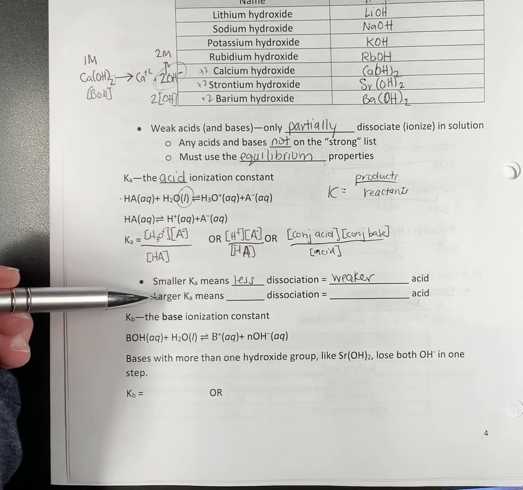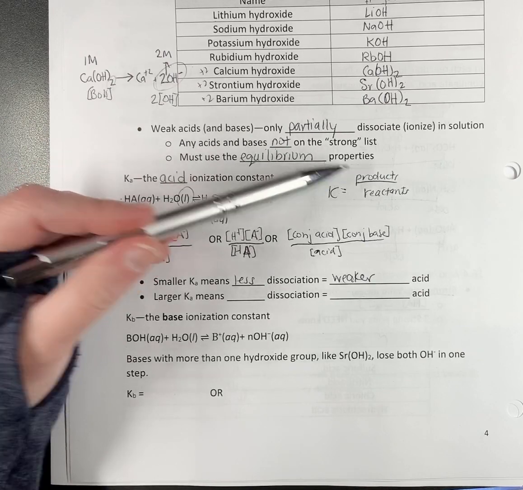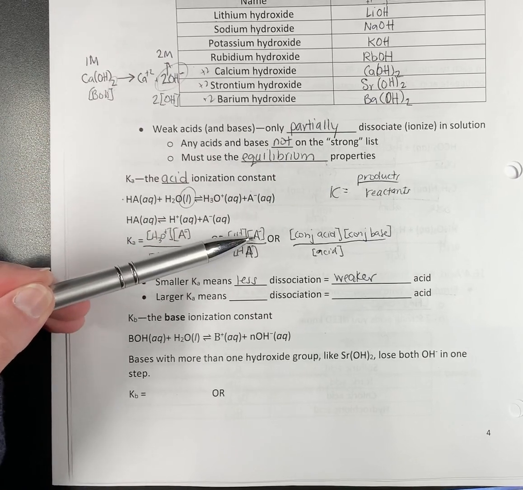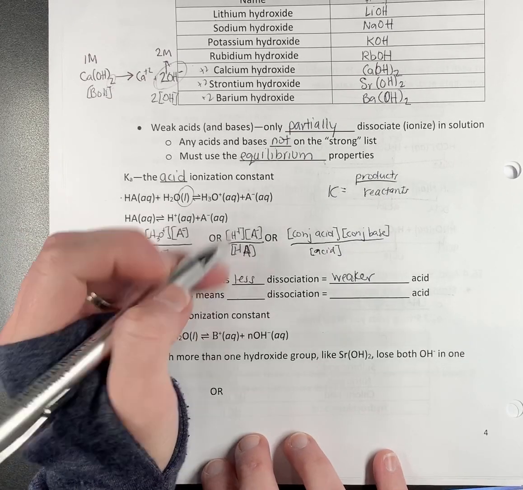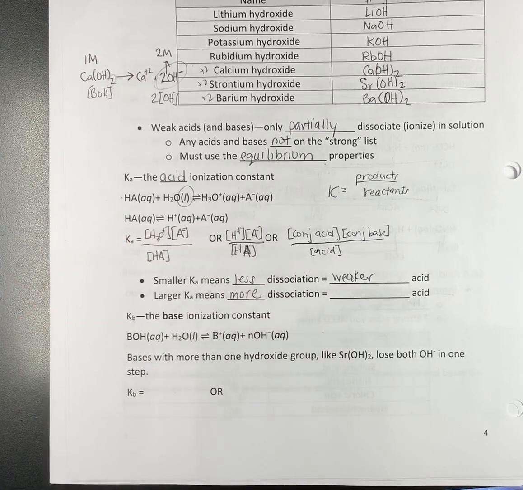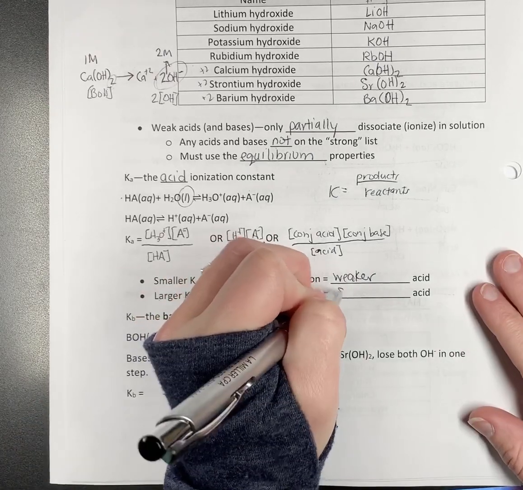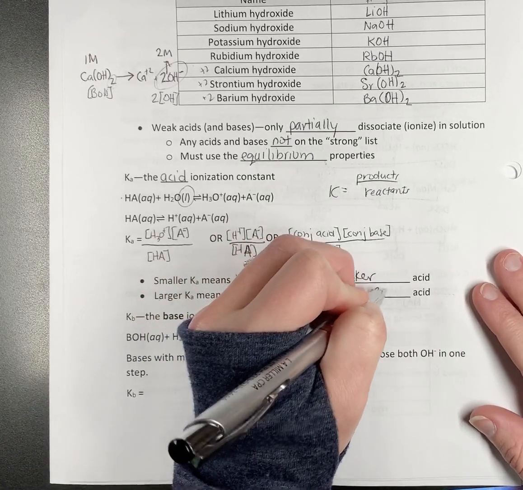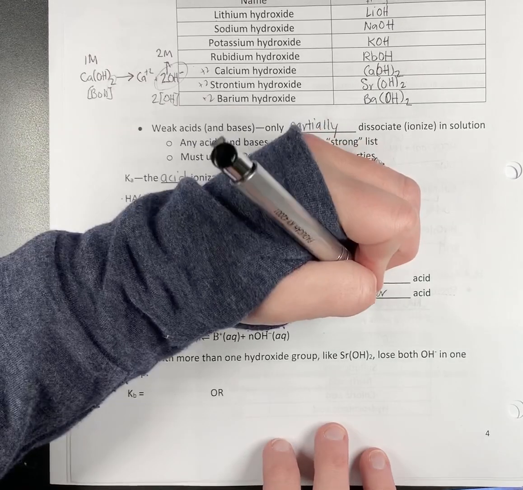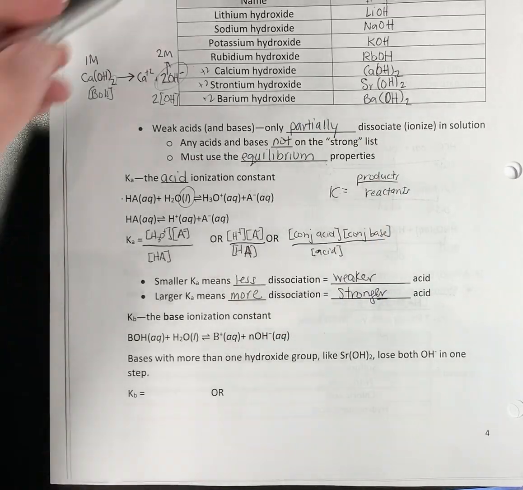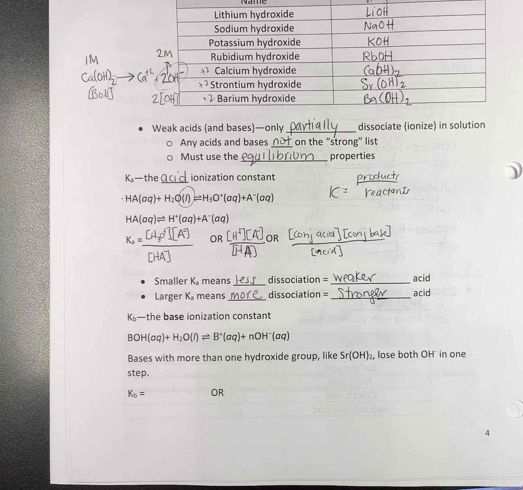On the other hand, if you have a larger Ka, you have more products, so more ions. So you're going to have more dissociation, and that's going to be a stronger acid. Note, the -er is important here. Stronger, so it's not as strong. It's not strong because it doesn't completely dissociate. If you can write an equilibrium constant for it, it's not strong.